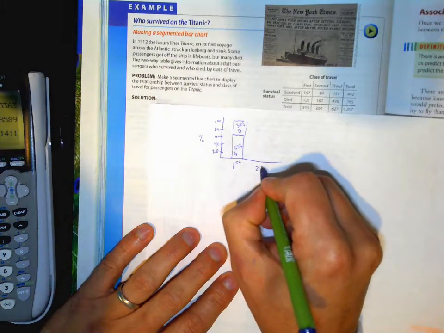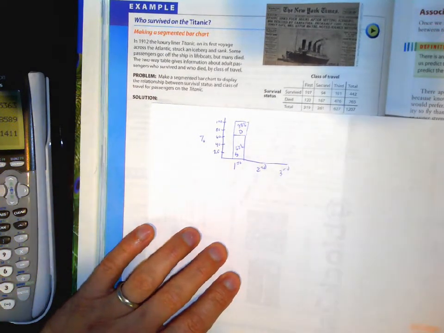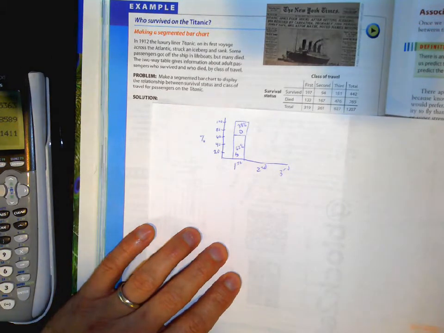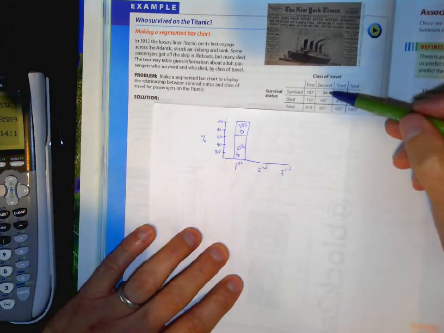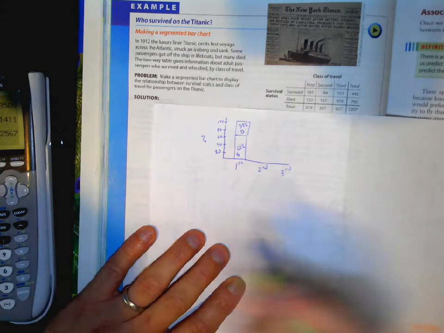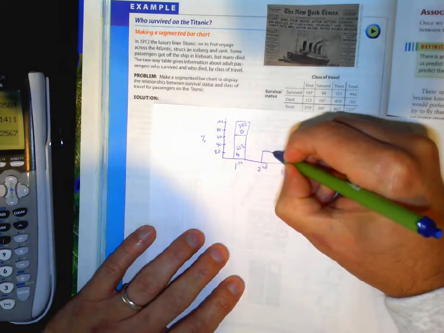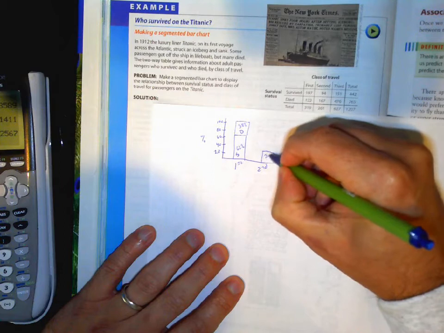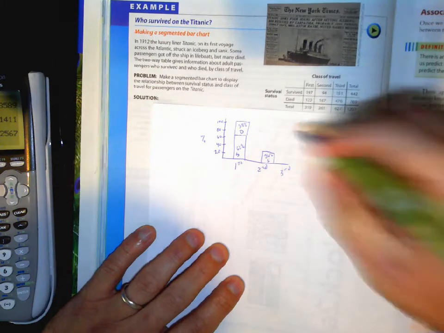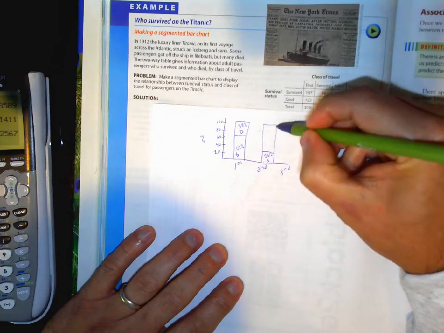Now you want to do the same for second class, and the same for third class. That's how you build it. For second class, I'll do that one: 94 out of the 261 people was about 36%, so that comes up to about here. 36% survived, which means the rest of them, up to 100%, died.